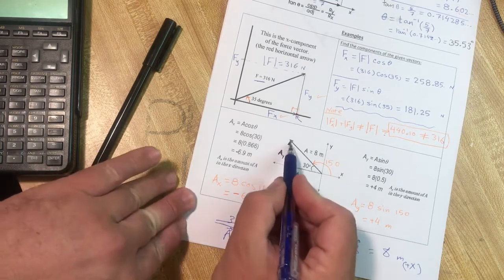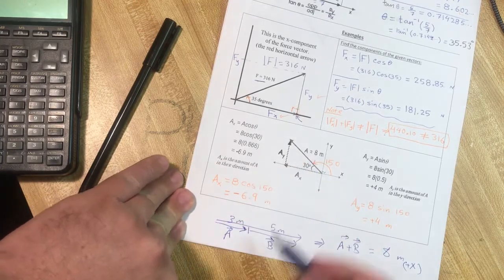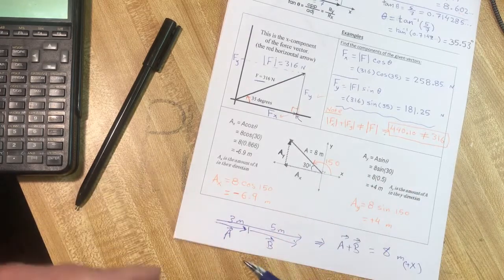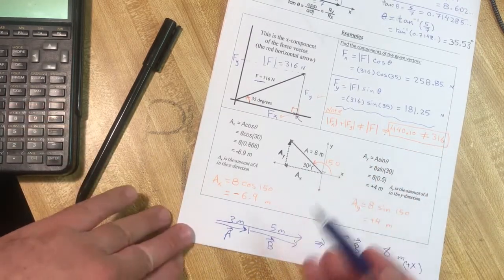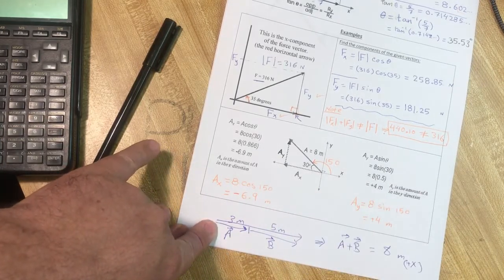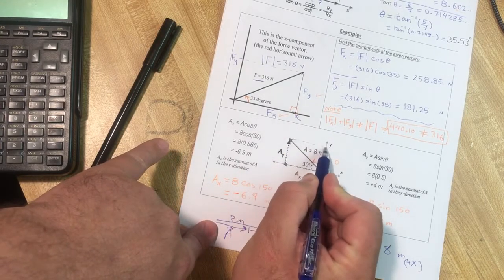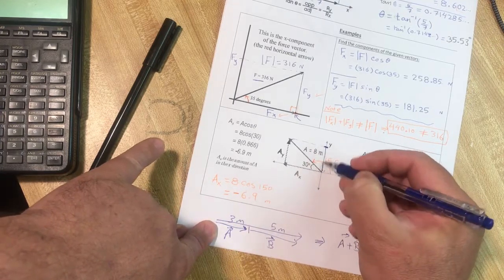This is ax, this is the vector A, which is 8 in length. Now the x component is on the negative x-axis, not on the positive. And the angle from the negative is 30. And we need to know also ay, which has the same magnitude.